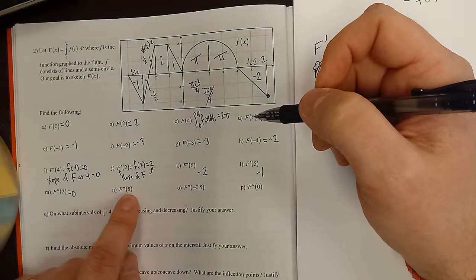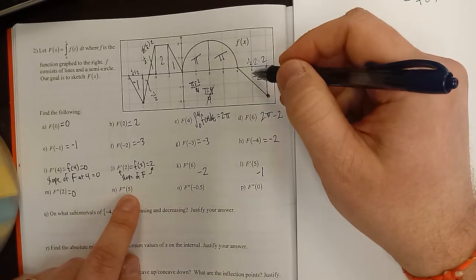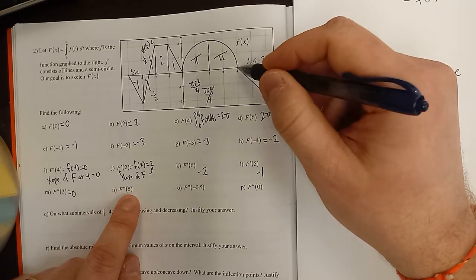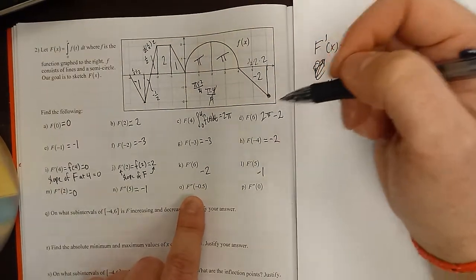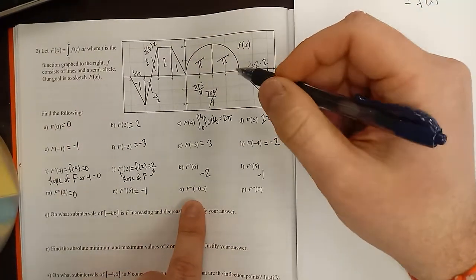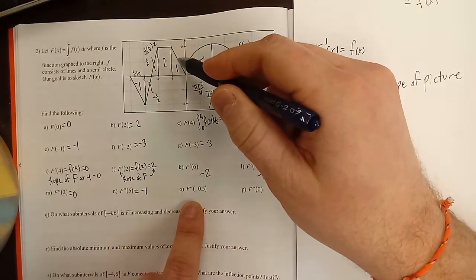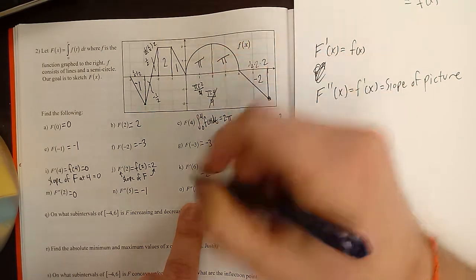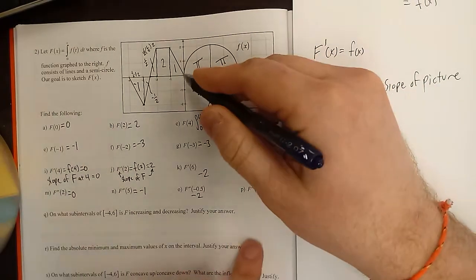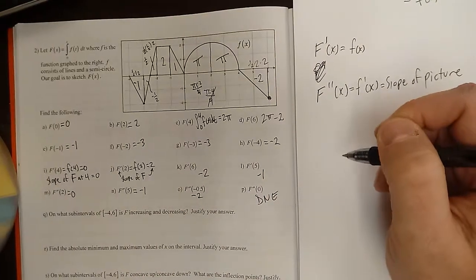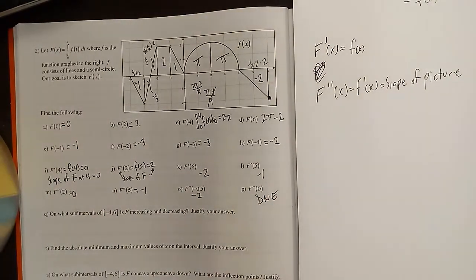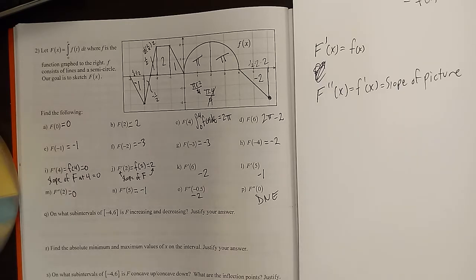What about f double prime of 5? Well, what's the slope of my graph when x is 5? Oh, looks like the slope is -1. So f double prime is -1. And then f double prime of -0.5 here, that looks like it's -2. And then f double prime is 0. Oh, what's the slope right here? Does not exist. So this is allowing us to do some pretty strange analysis of f without even knowing what f looks like.